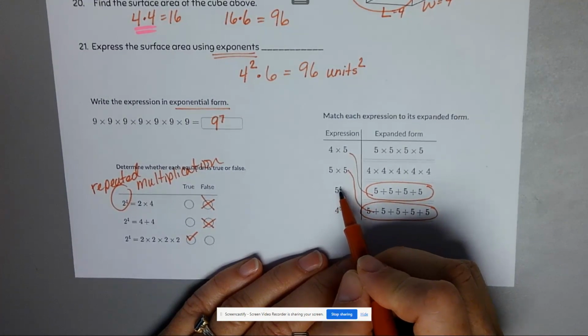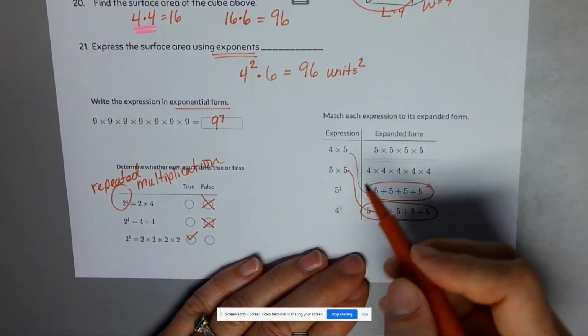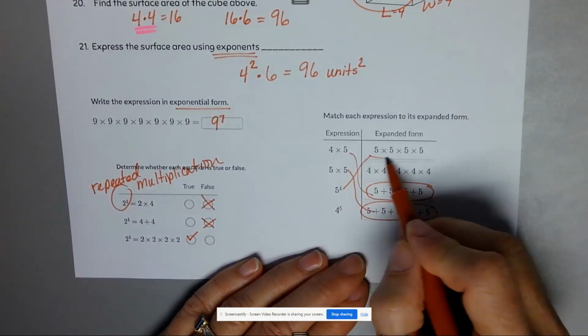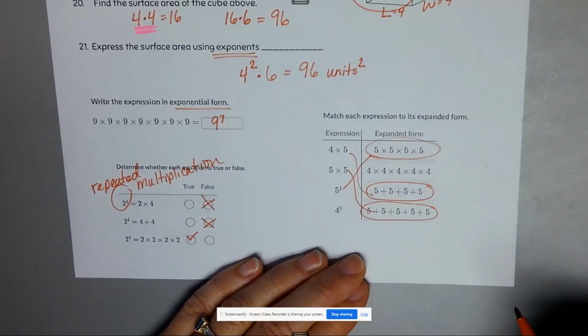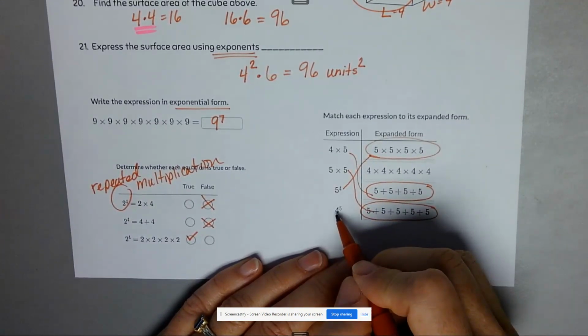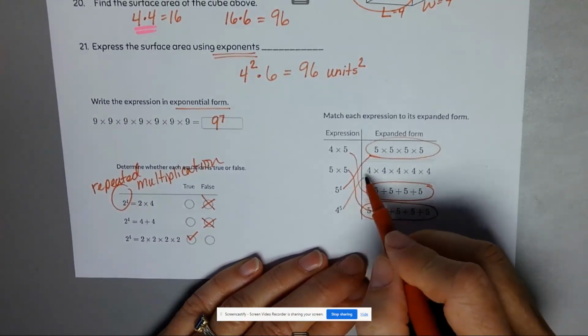So 5, and I need 4 of them multiplying itself. So this is 5 being multiplied by itself. There's 4 of them. And this is 4 being multiplied by itself, and we need 5 of them.